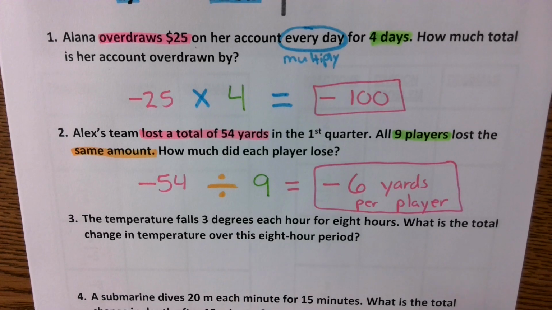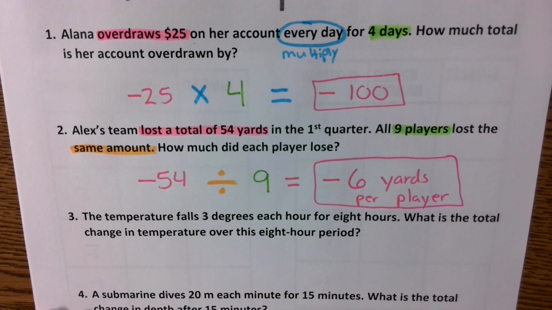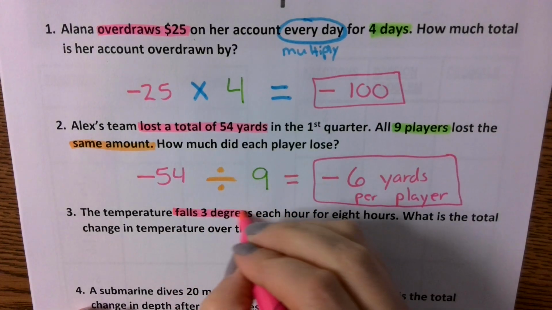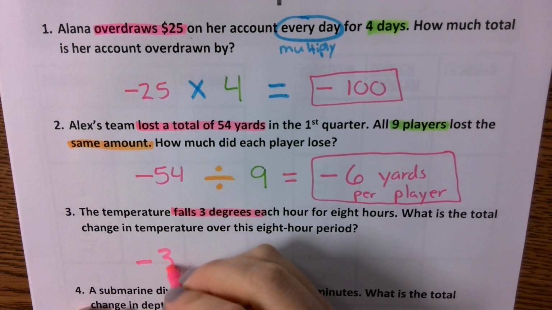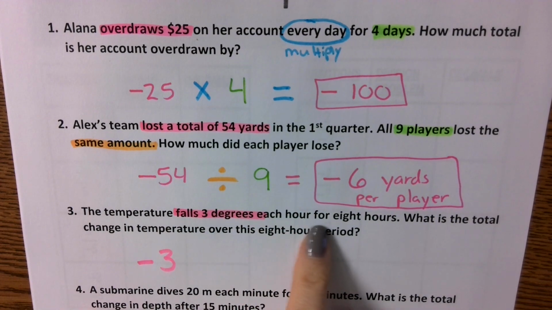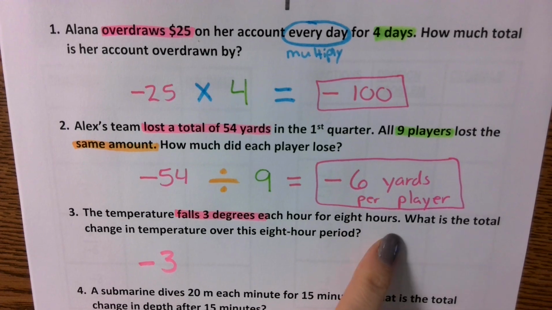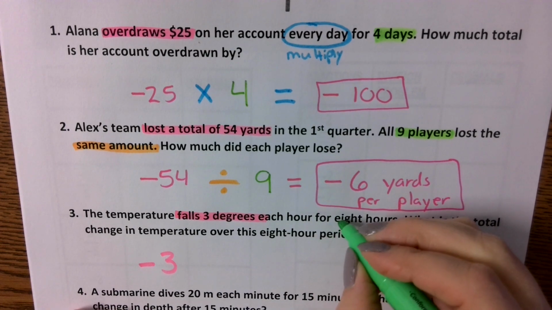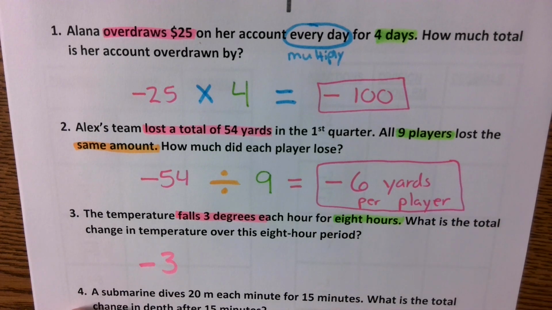Okay, let's take a look at number 3. Temperature falls 3 degrees. If it falls 3 degrees, is that positive or negative? Negative, right? That's going to be a negative 3. It's going to do this each hour for 8 hours. 8 hours, positive or negative? Positive, because it is time.